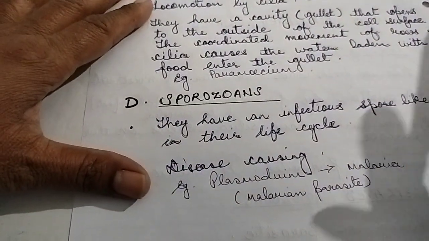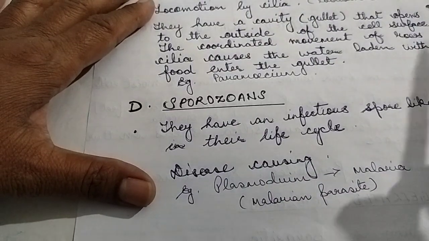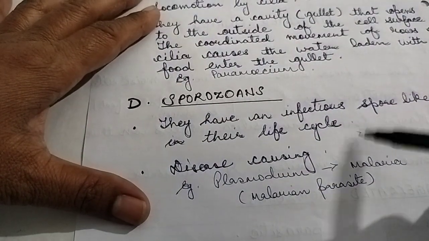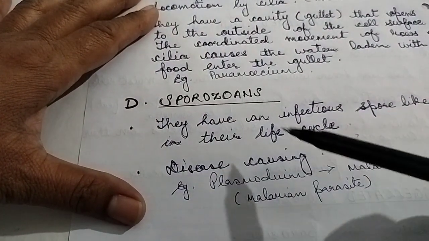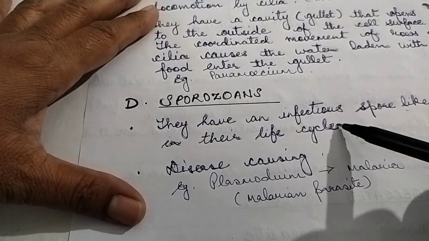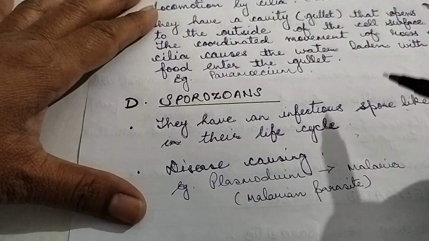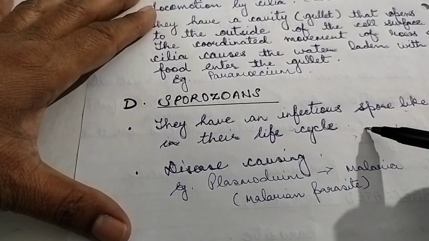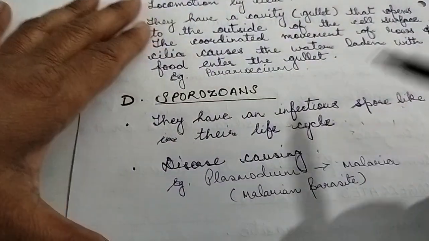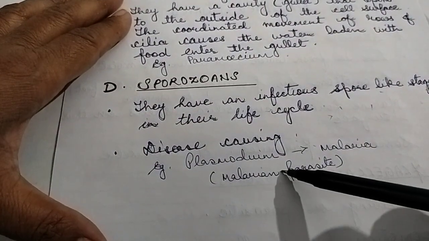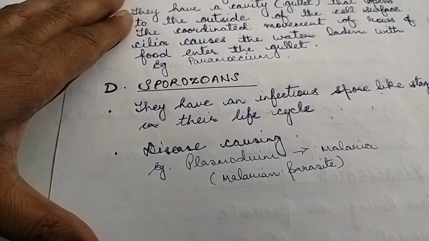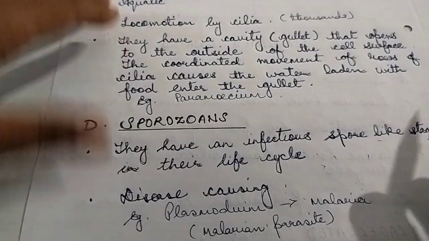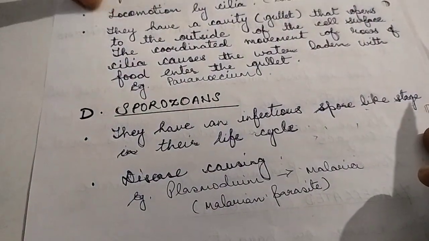The last group of protozoans is sporozoans. As the name is evident, they have a spore-like stage in their life cycle, and this spore-like stage is always infectious because it spreads fast and causes disease. So sporozoans have an infectious spore-like stage in their life cycle, and they are disease causing. An example is Plasmodium. Plasmodium vivax is commonly known as the malarial parasite, and it causes a disastrous disease, malaria.